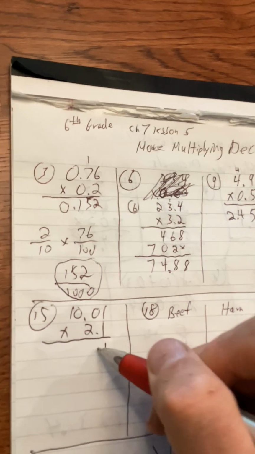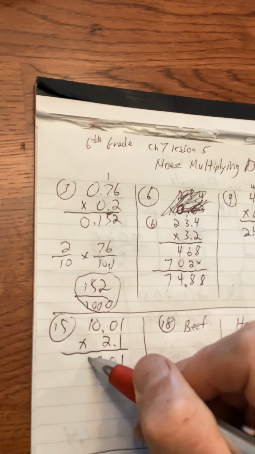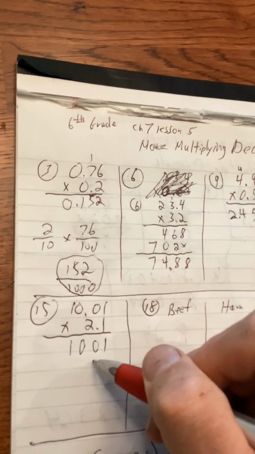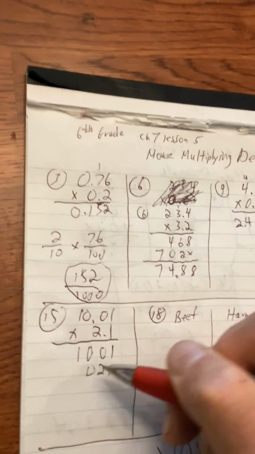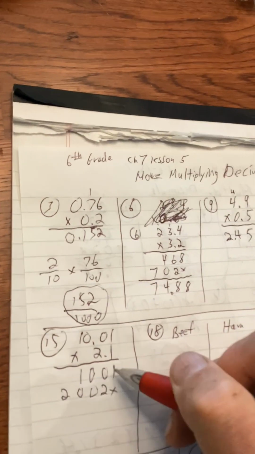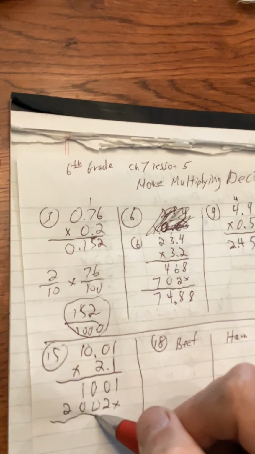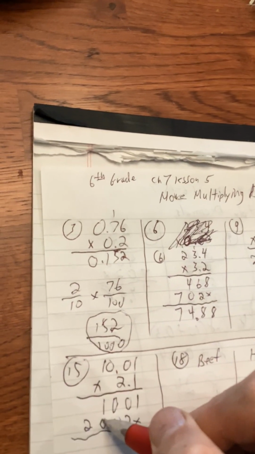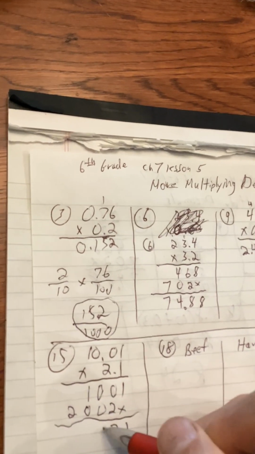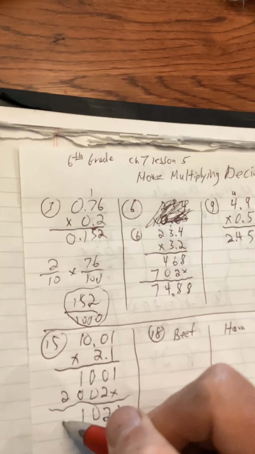All right, number 15. Multiplying by 1 is pretty easy, just copy it. You don't have to do much thinking there. Now multiply by 2, you're just doubling. Big thing is, write big, space stuff out. The reason people get it wrong is they write small and tight.